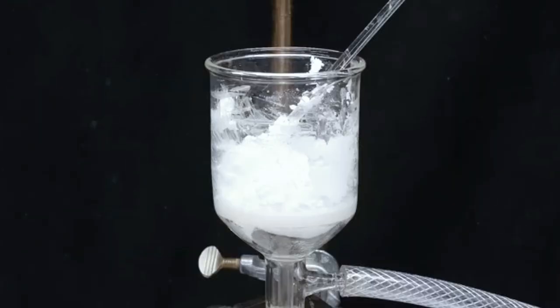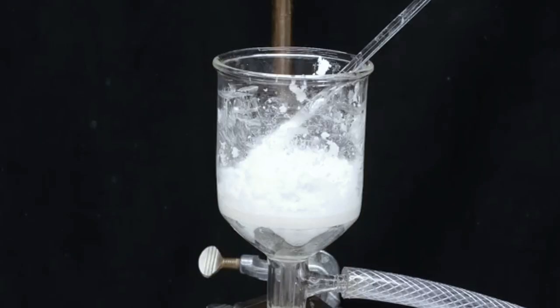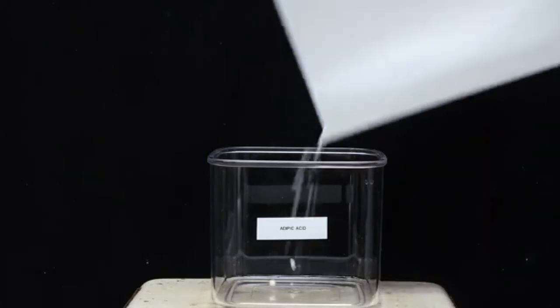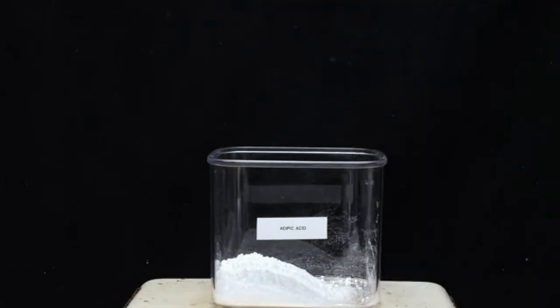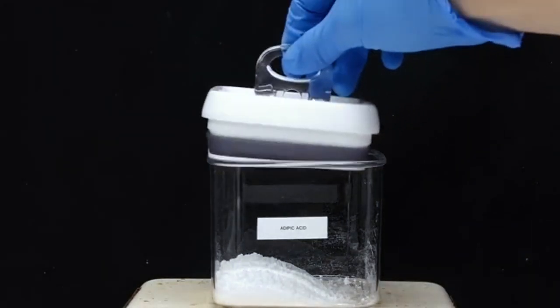I turned the vacuum back on and I left it running for about 20 minutes to try to dry it up as much as possible. I scraped the adipic acid out of the filter and I let it dry for 2 days. When I came back, it was a relatively dry powder and I transferred it back to the original container.